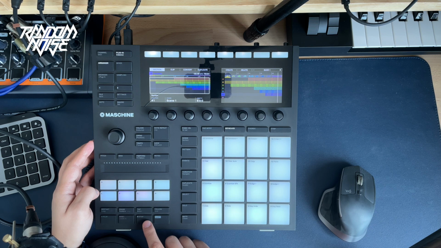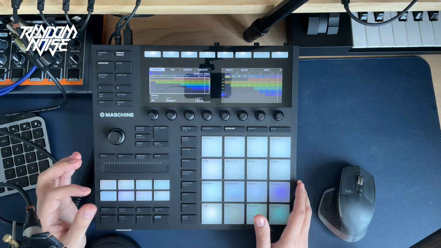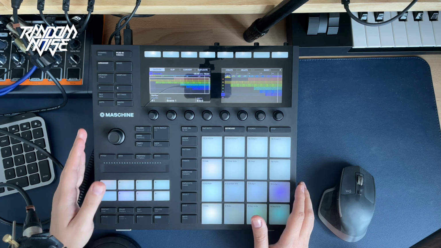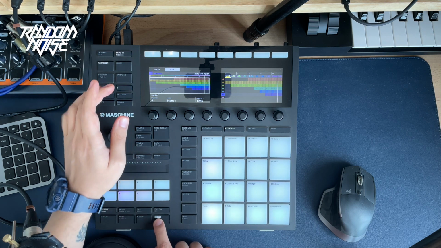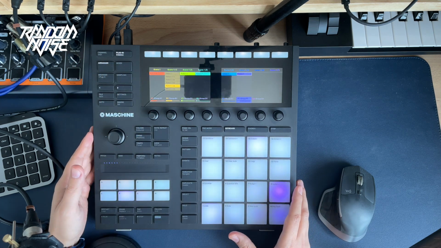Okay, so this is what I have so far, and it's pretty basic, nothing much happening here. It's just a simple structure of the track that I already arranged into a song mode. Now let me switch into the ideas mode and give you a breakdown of how I started this track, how I choose the sounds, how I build it up.